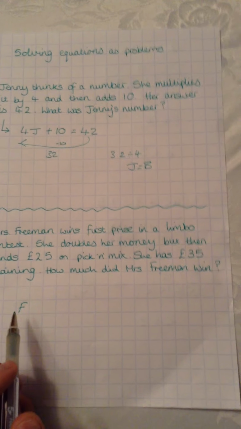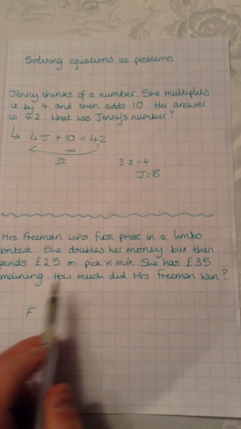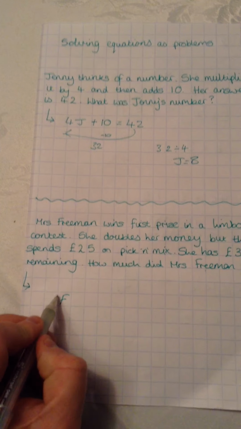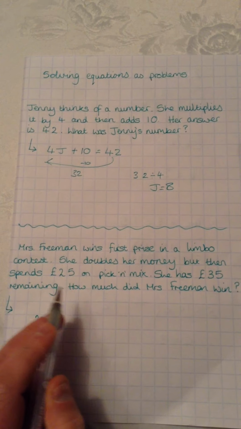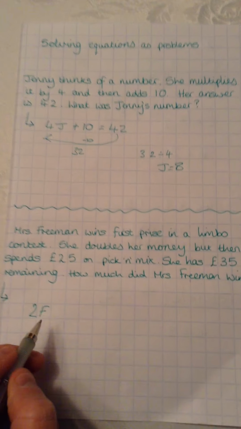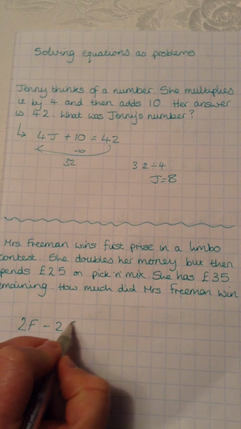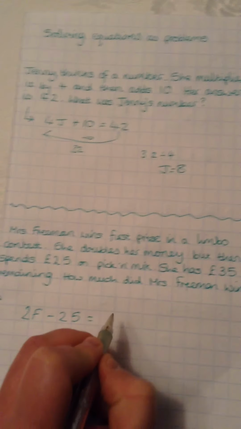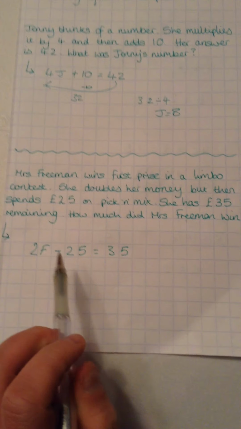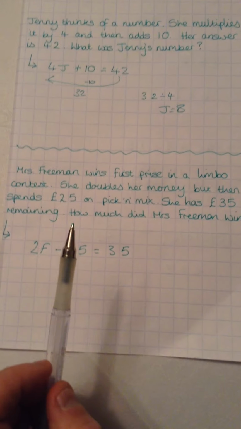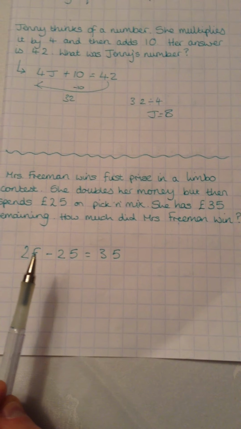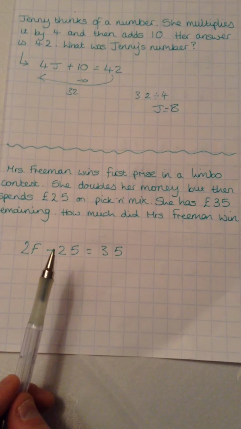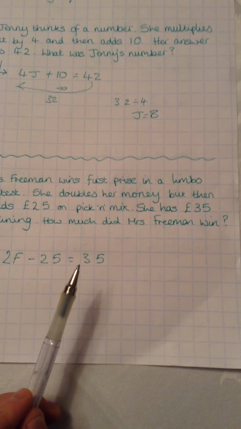Okay. She wins a certain amount of money. There's the F. She doubles it first of all. So we need to think, what does double mean? It means she's got 2 times it. So she's got 2F. However, she spends £25. So be careful. She's not added 25. She has spent £25. And her money remaining is 35. So that's what this problem looks like as a calculation. So when you're looking at these, think carefully how you're going to show it. So Mrs. Freeman's money, F, is doubled, so 2F, but then she spends £25 of it, so she's taken that £25 away and she's left with 35.